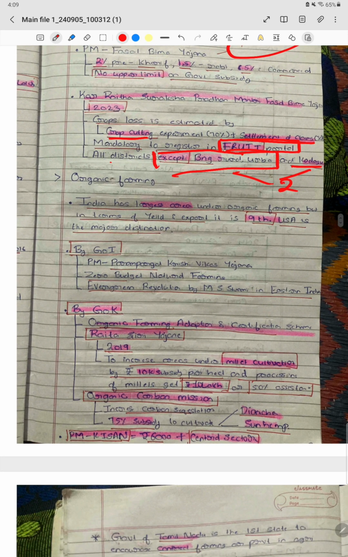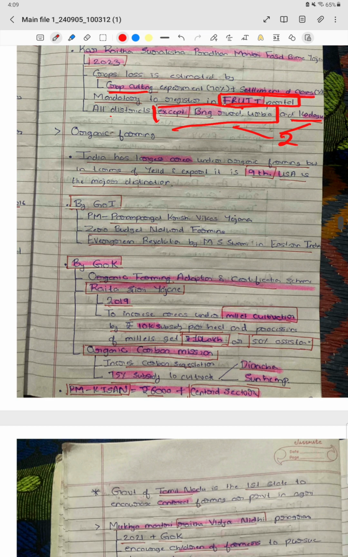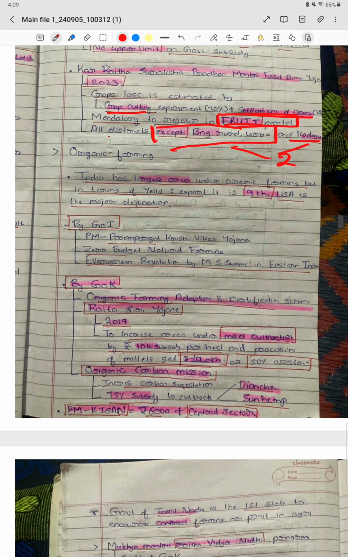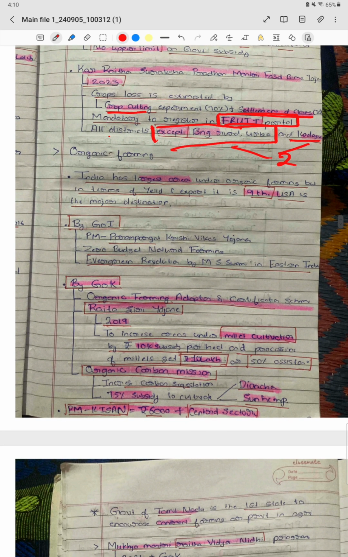Then we have to know about the facts that are related to organic farming also. So India has the largest area under organic farming, but not in terms of yield, in terms of area only. If we look at the yield, we will be placed at ninth, and our major export destination is USA.